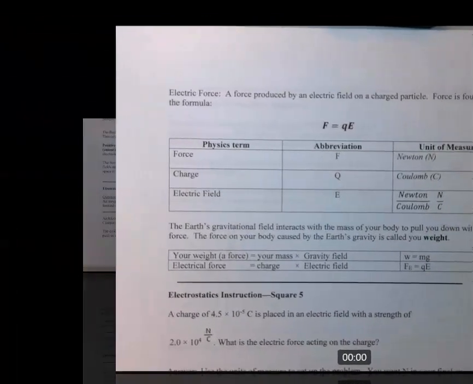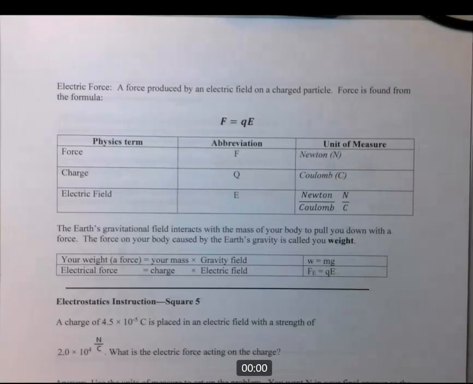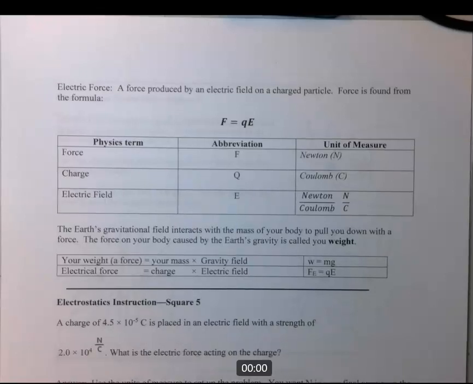Electric force. So here's our first formula. A force produced by an electric field on a charged particle. Force is found from the formula F equals QE.